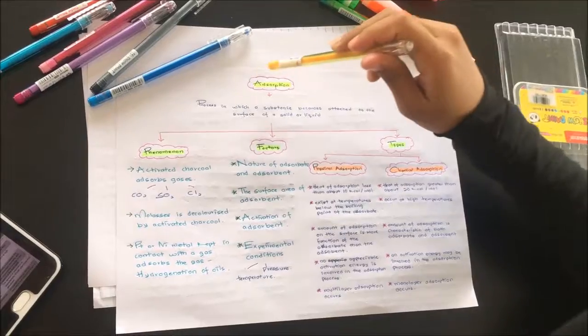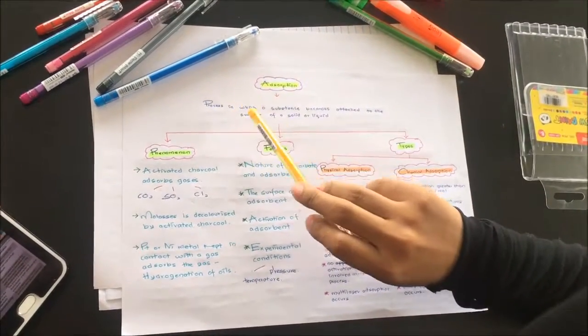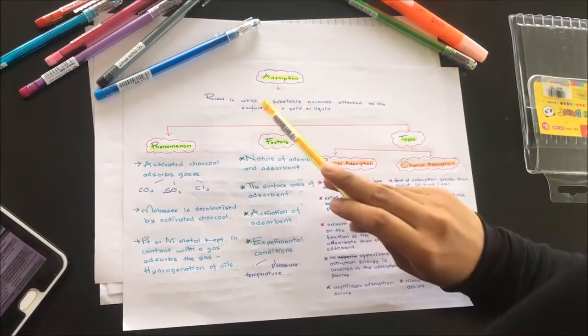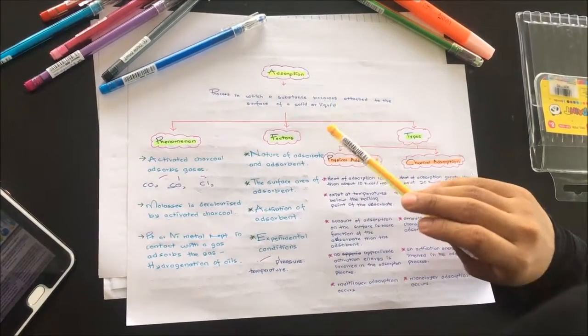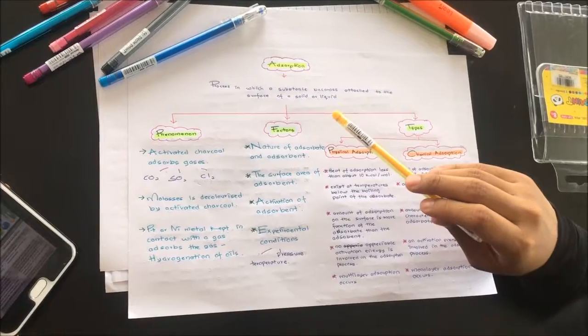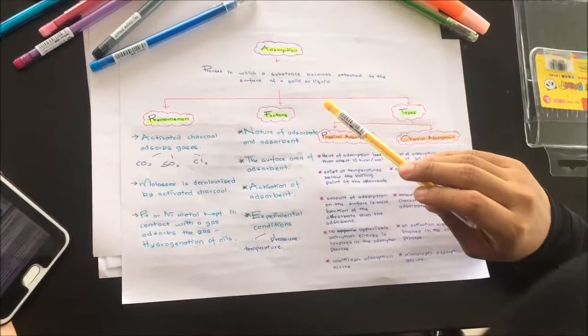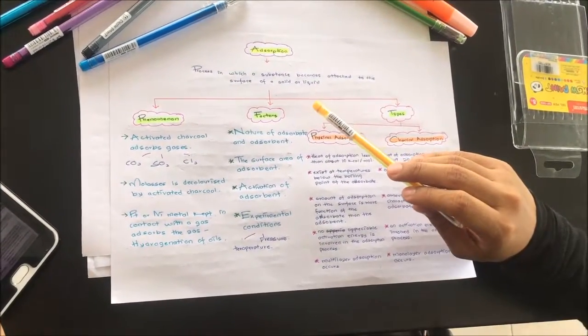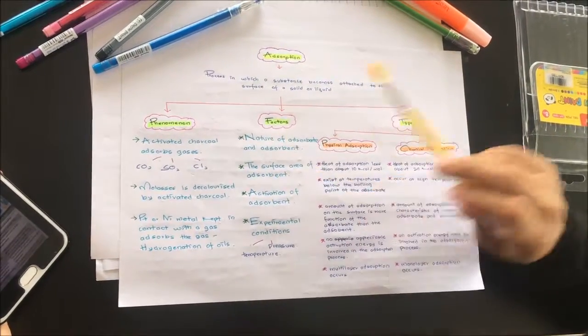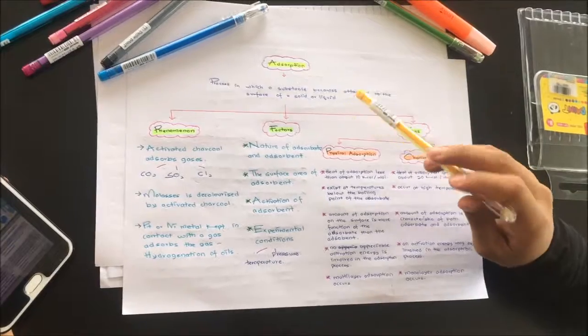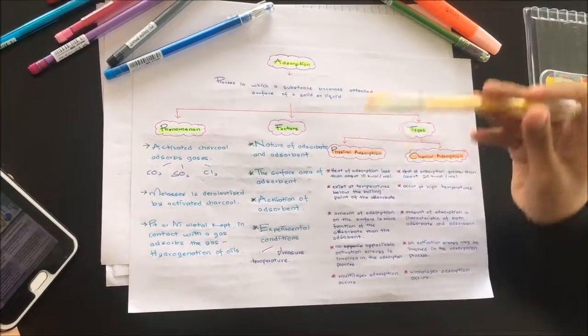Okay, next is adsorption. Adsorption is a process in which a substance becomes attached to the surface of a solid or liquid. This process must be distinguished from absorption, in which the substance becomes distributed throughout the solid or liquid. Adsorption has four parts: phenomenon, factor, types and isotherm. Faisal will explain the isotherm next.